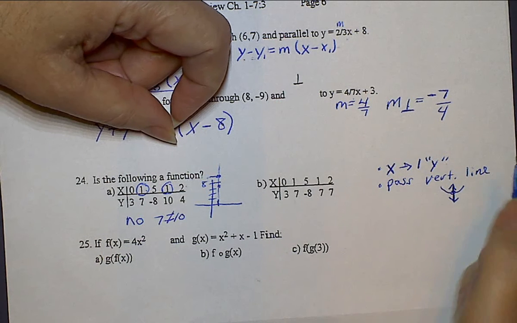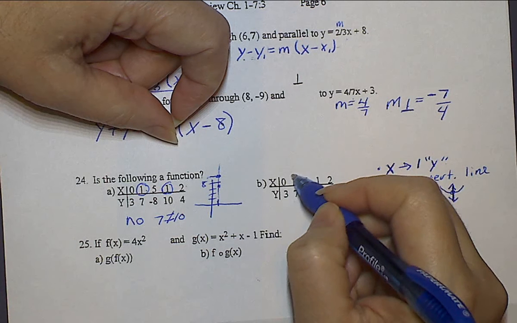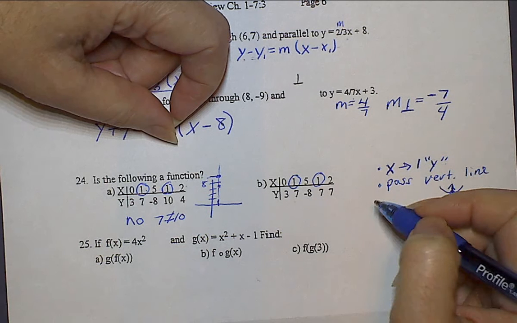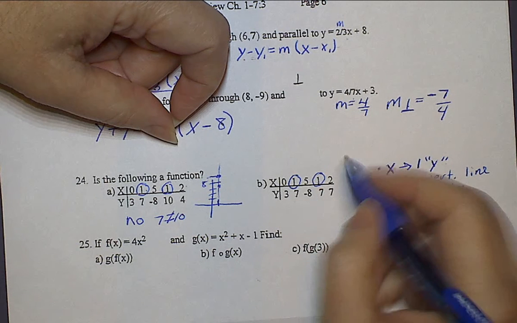Alright, so then let's look at this one. We have 1 and 1, but they're both 7. So that's the same point. So since it's the same point, yes, it's a function.